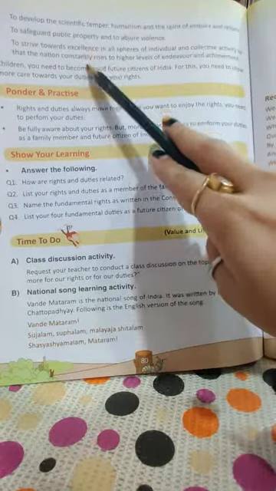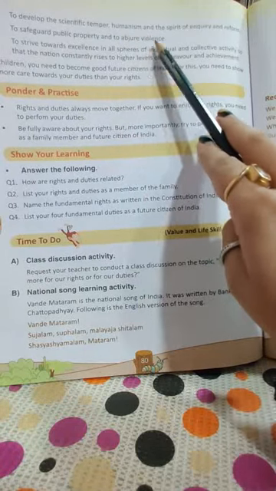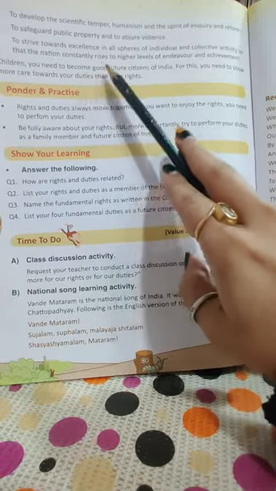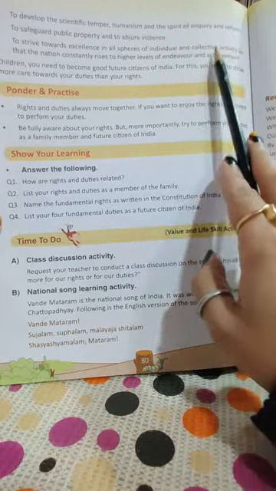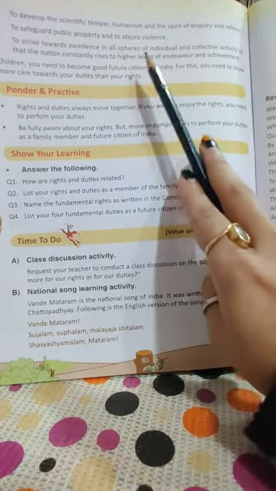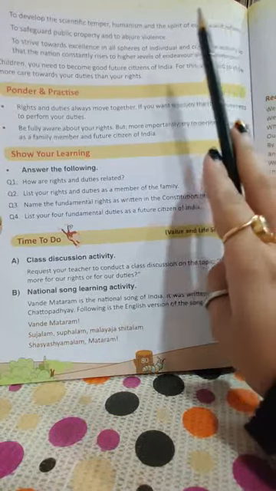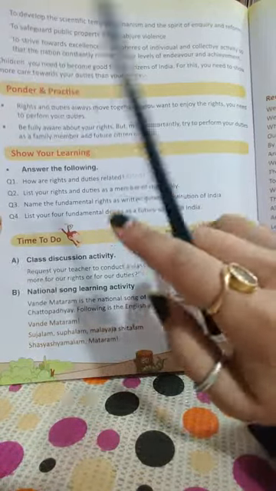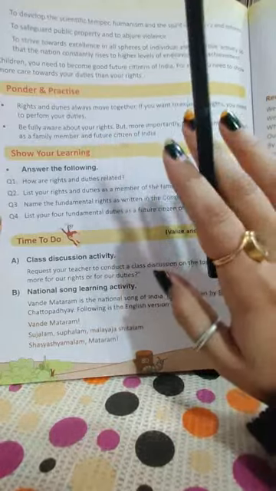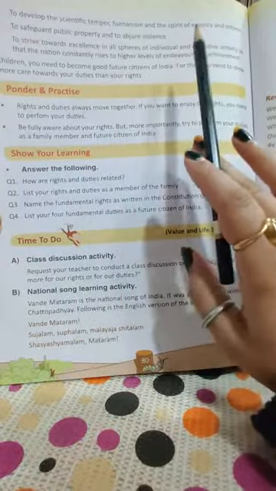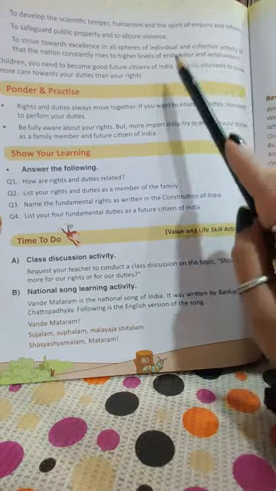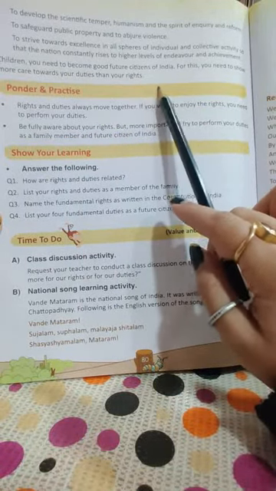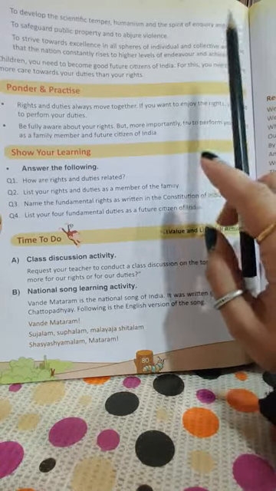To safeguard public property and to abjure violence, you should not do violence or support violence. You should safeguard public property, to strive towards excellence in all the spheres of individual and collective activities, so that the nation constantly rises to higher levels of endeavor and achievement. You should strive towards excellence in all the spheres of individual activity, whether it belongs to any culture, any caste, any race, etc. And collective activity. There should be teamwork towards our nation, so that the nation constantly rises to higher levels of endeavor and achievement. You need to become good future citizens of India.